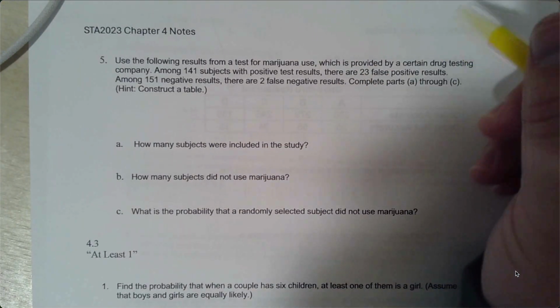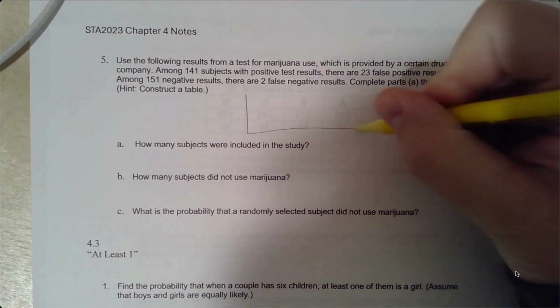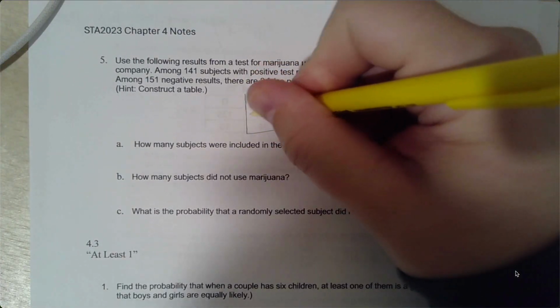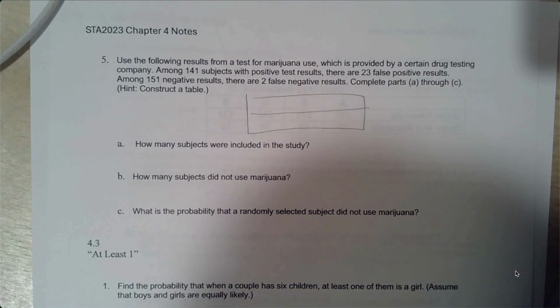All right, so no time passed for you, but hopefully you tried it. So here we go. The idea here is that we need to create a table, just like we've seen before, but we're going to need to be careful about how we name this table.